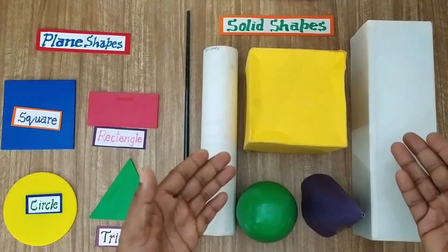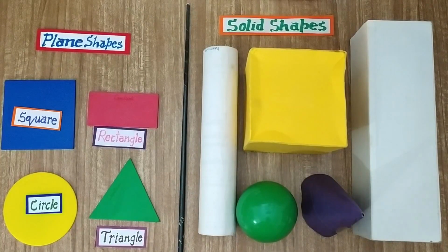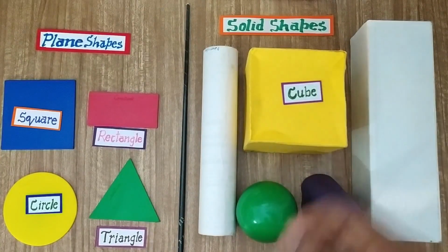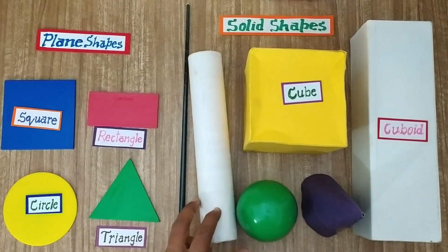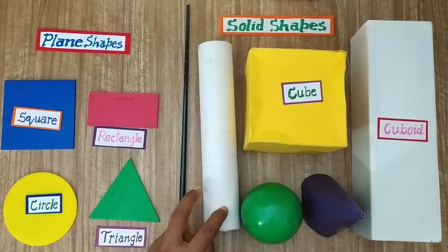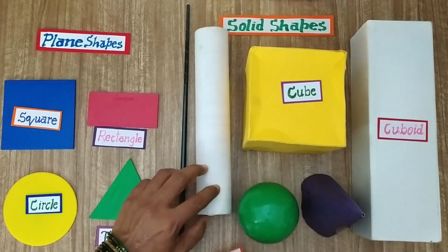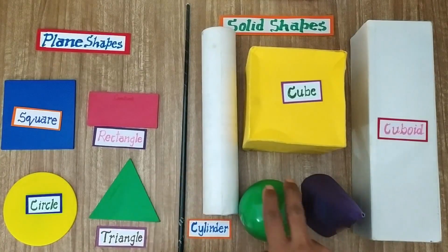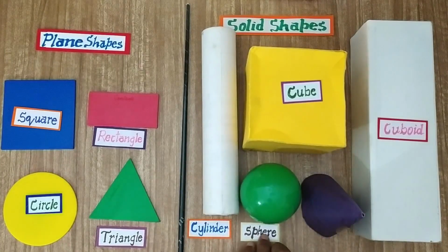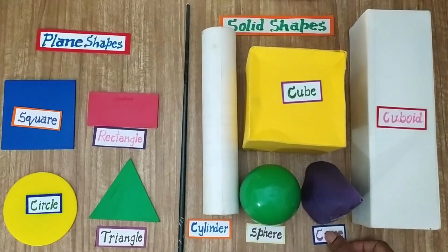Similarly, here we have solid shapes. So, this is cube, cuboid. You can find the difference here. And here we have cylinder. This is sphere and this one cone.